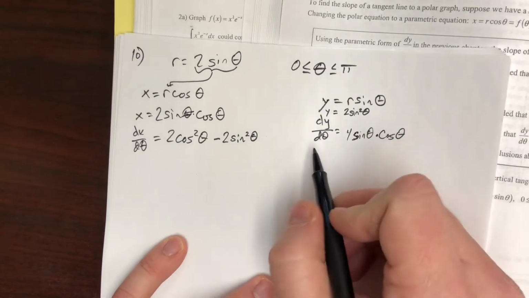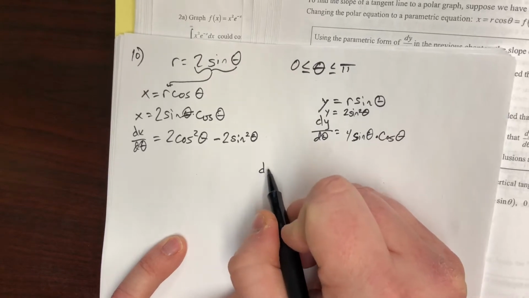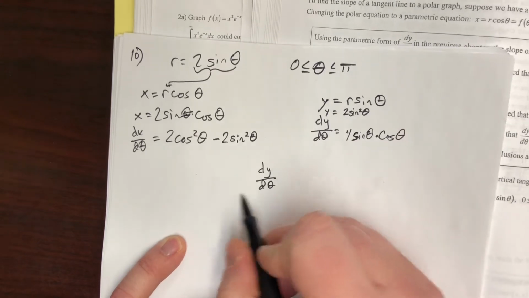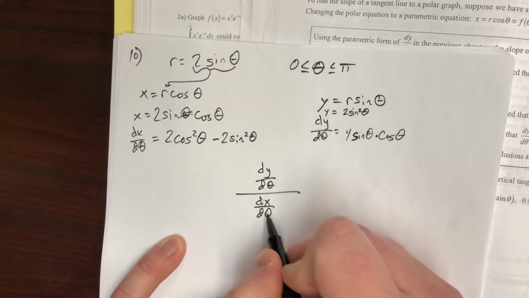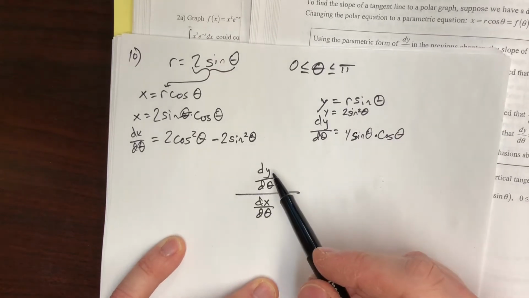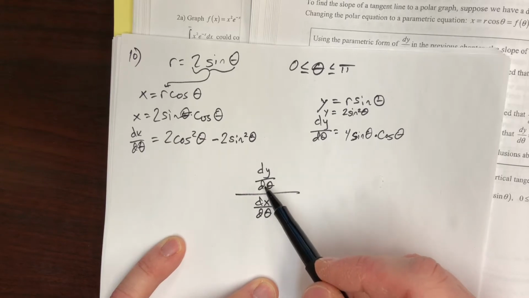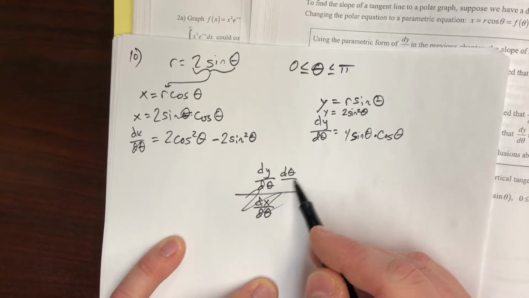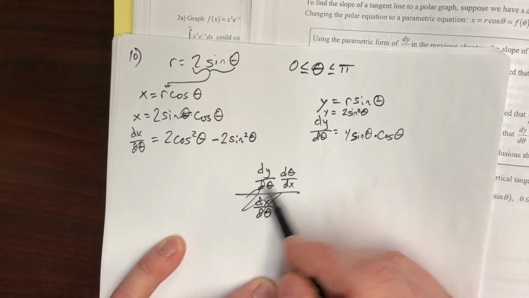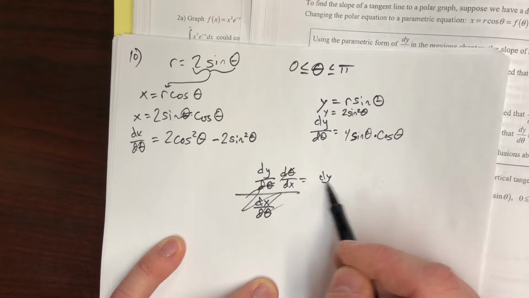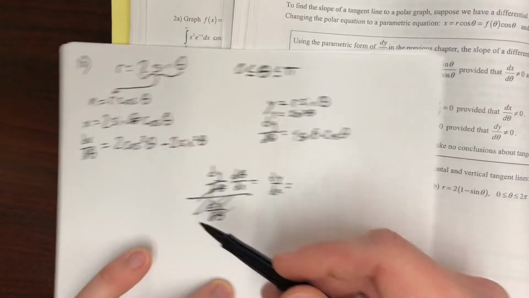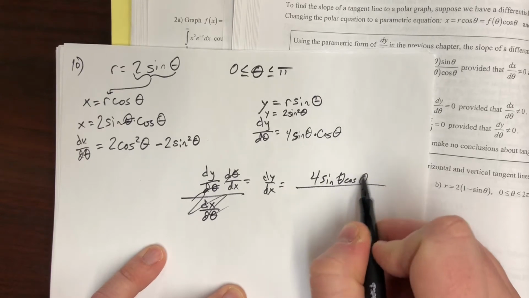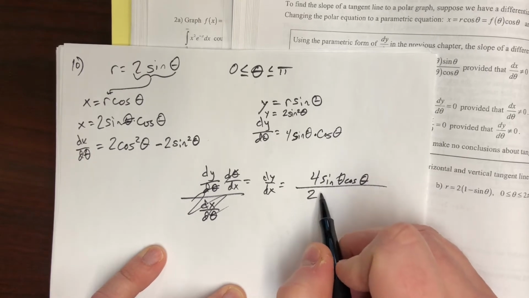Okay, so if I take dy divided by dx, this divided by this, we keep, change, flip. So I took this and flipped it upside down. The d thetas cancel. It gives us dy dx. And so I just put dy on the top, 4 sine theta cosine theta, and put dx on the bottom.